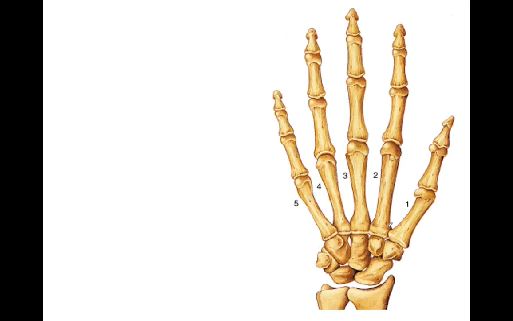Now when we get to the phalanges, you'll see that there are several bones that can be found in each of the fingers. The index, middle, ring, and pinky fingers will all have 3 phalanges, and the thumb will only have 2 phalanges. Based on their position, we give each of these phalanges a name. This here is the proximal phalange of the first metacarpal. This is the proximal phalange of the second metacarpal, the proximal phalange of the third metacarpal, the proximal phalange of the fourth metacarpal, and lastly, the proximal phalange of the fifth metacarpal.